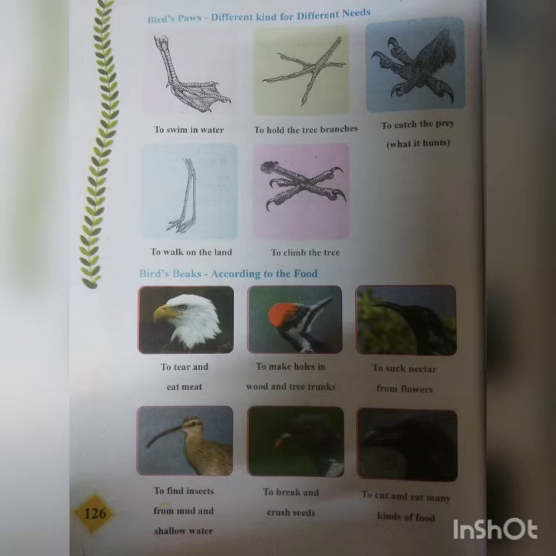So come to the next, to find insects from mud and shallow water. Now this bird has a long beak, long and pointed. Why? Because it has to insert the beak in the mud just to find the insect.